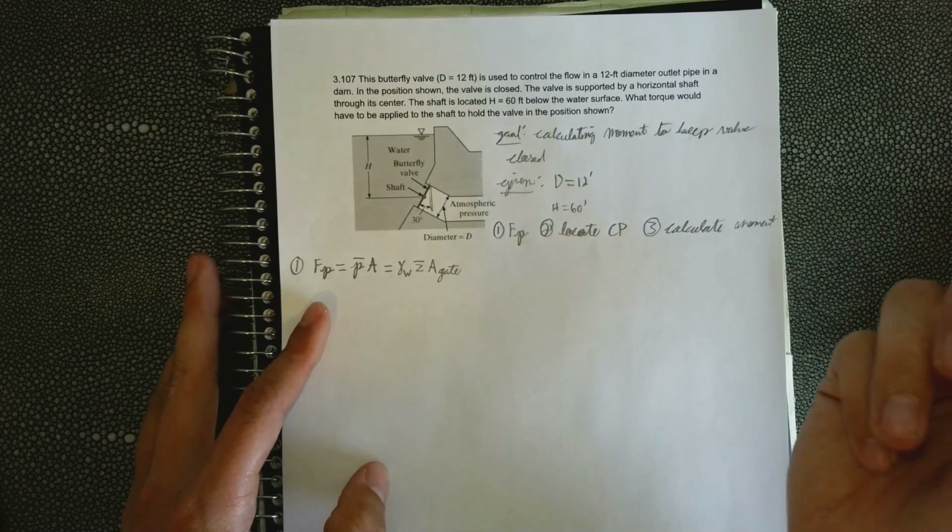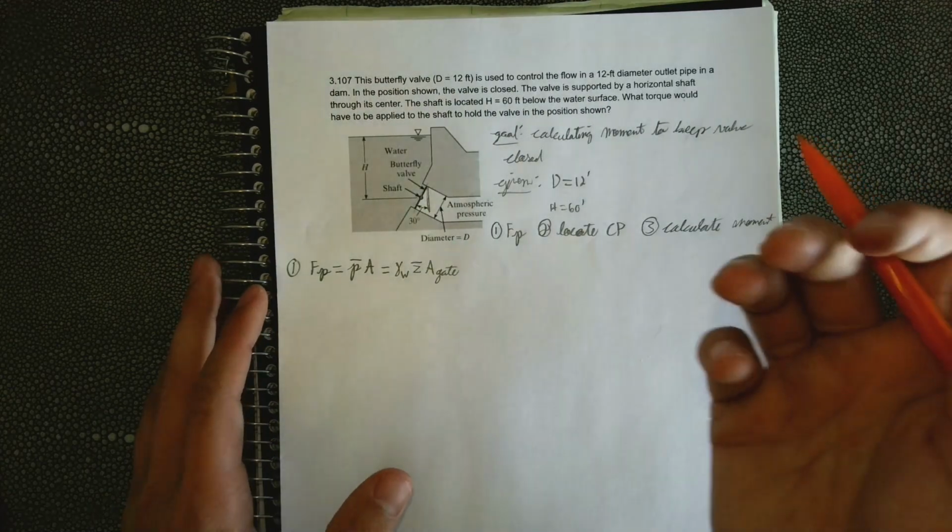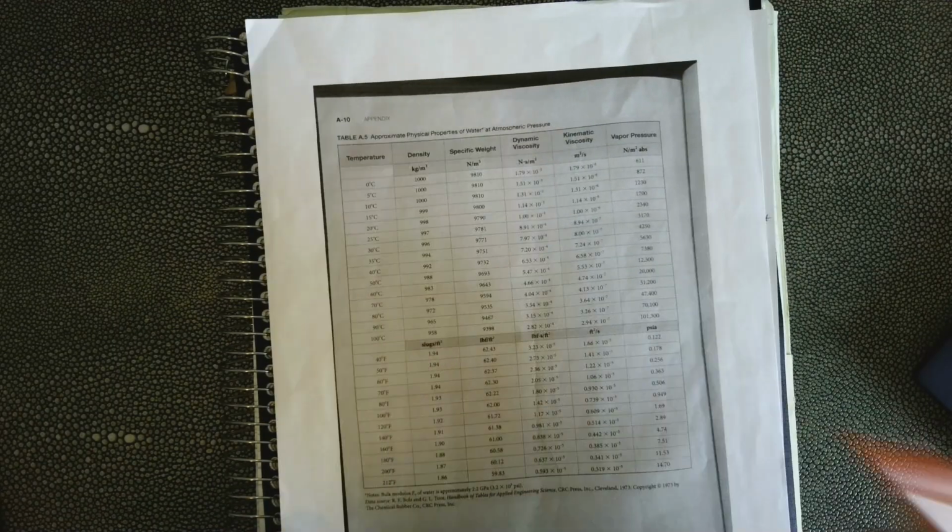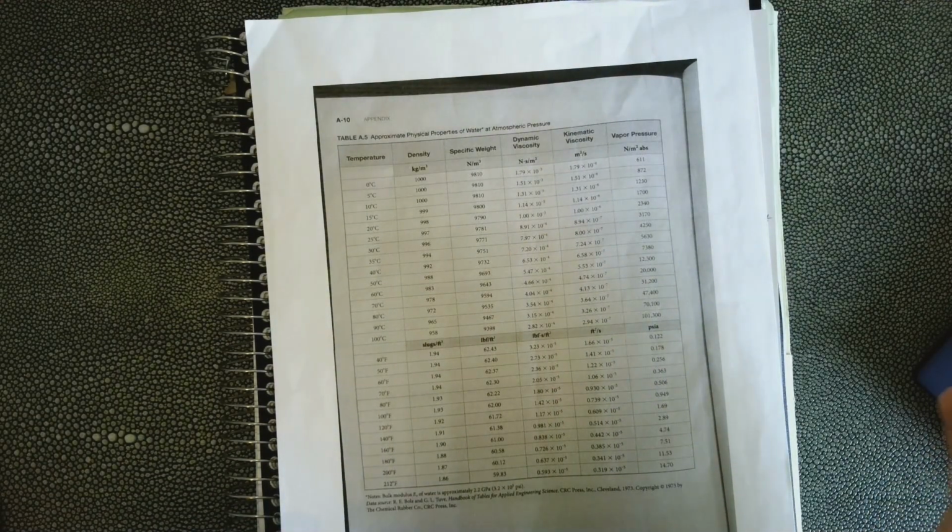So that means we need to know the specific weight of water. We can look in the textbook. We're just going to assume a value of 62.4. I think that's what the textbook does.